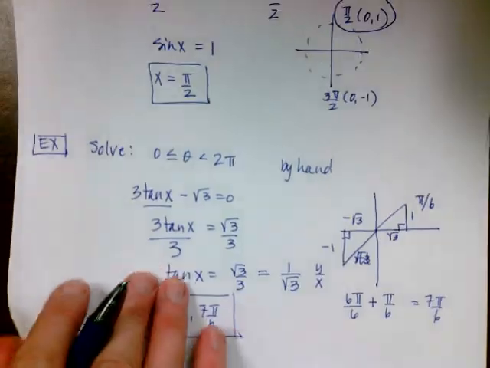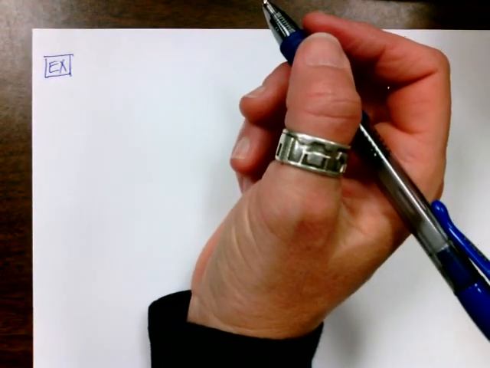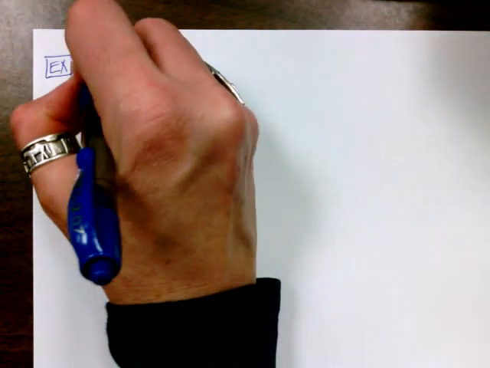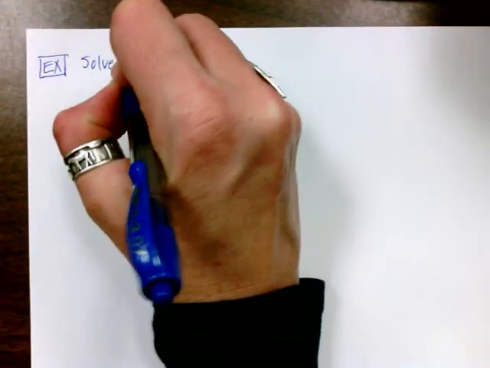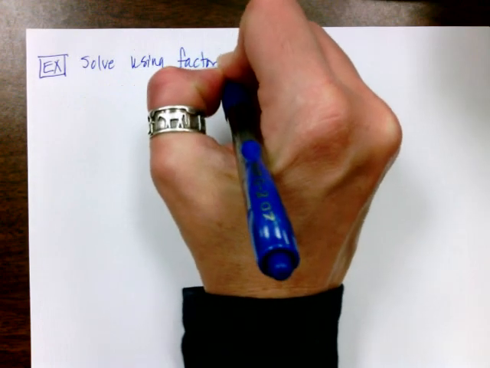Oh, and I still lied. I want to show you, sorry, my bad, an example using factoring. And I actually want to show you 2 examples using factoring, so my bad. We're almost done. All right, so this one's going to say solve using factoring. So one of these days I'll get my act together.